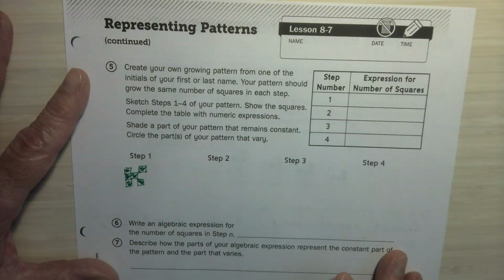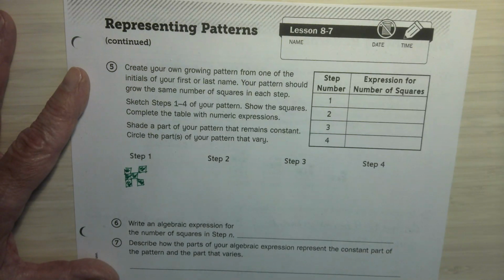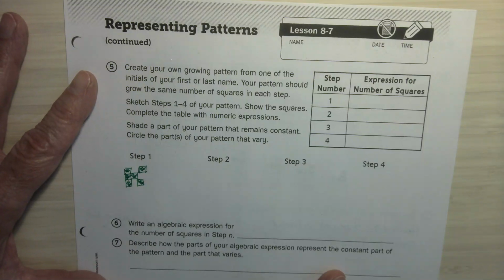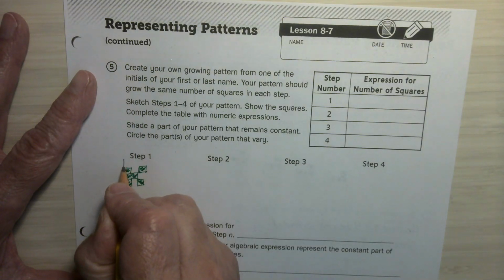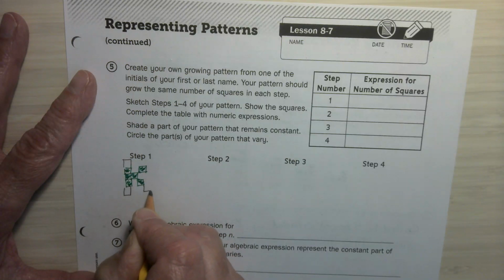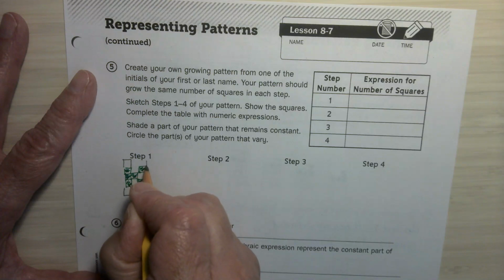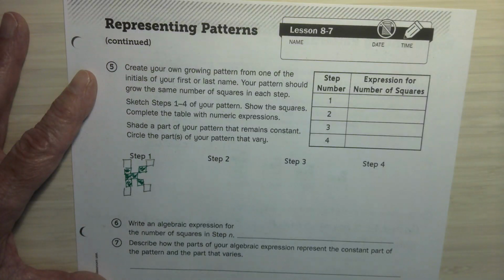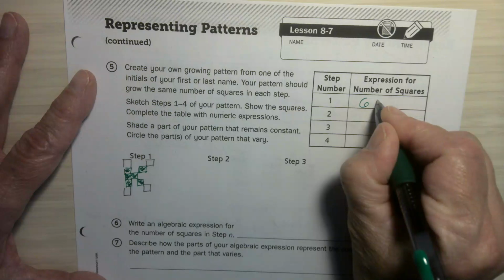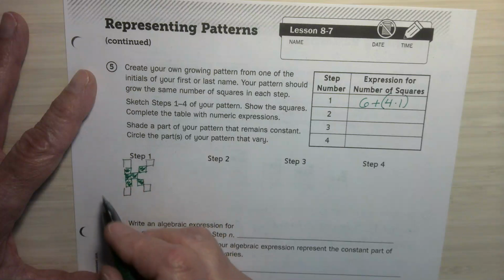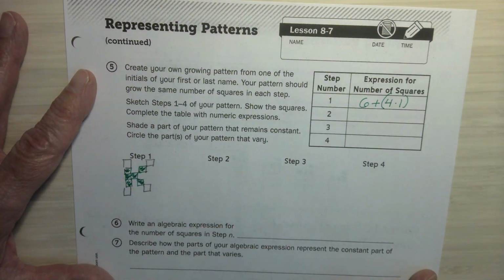Now, for step 1, how many do I have shaded? 6. But I'm going to do something else. I'm going to add 1 to each end. I'm going to add 1 to this end, add 1 to that end, add 1 there and add 1 there. So my equation is going to be 6 plus 4 times 1. I just added 1 to each one, but I had 4 of them.